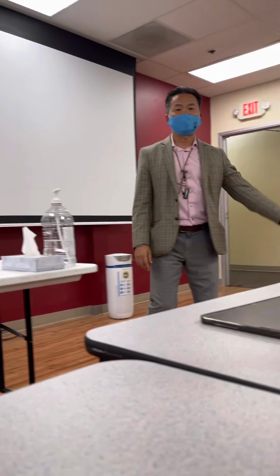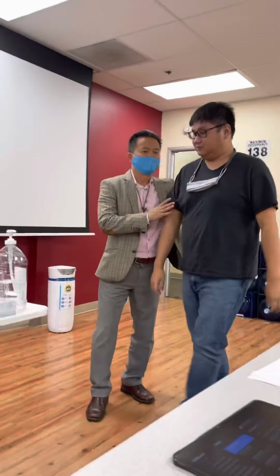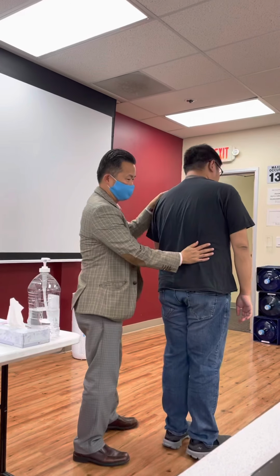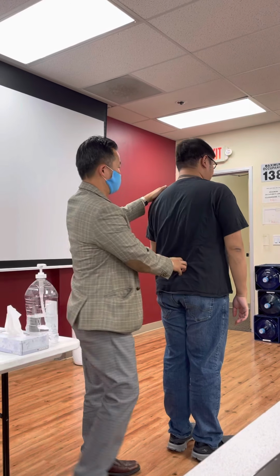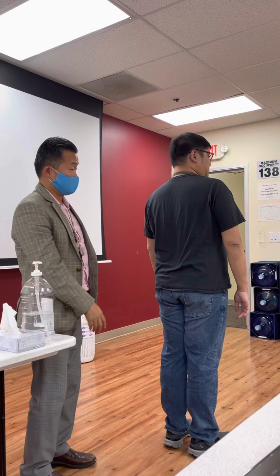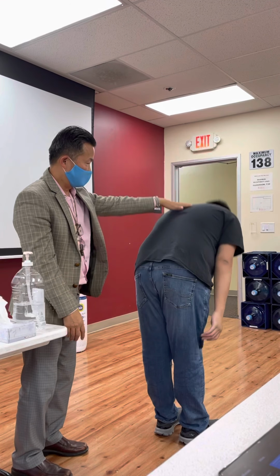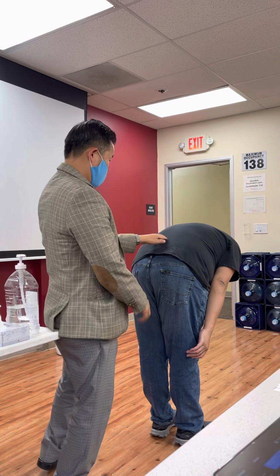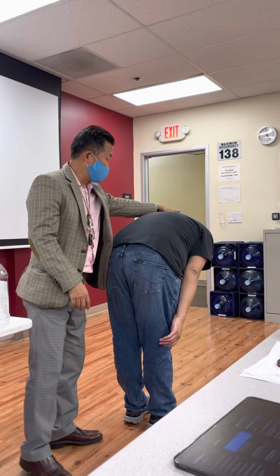Right. Pretend that he doesn't have a shirt on. Okay, so I'll stand from behind. First, stand up straight. So out of position, I ask him to bend forward. Can you bend forward? From this angle, I look for any deviation of his spine.